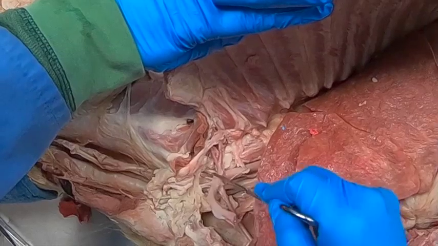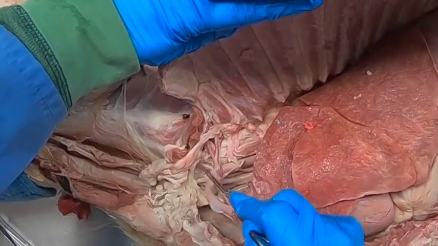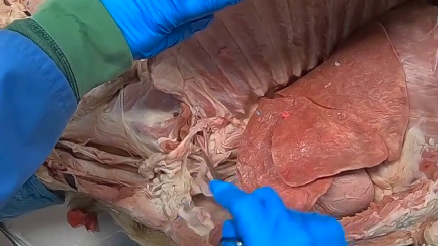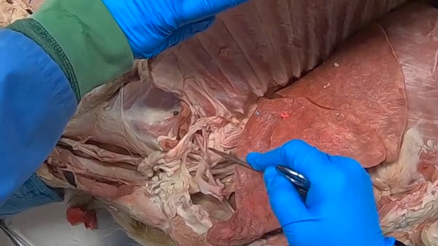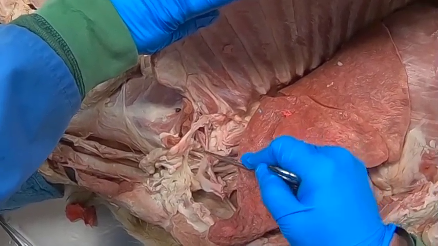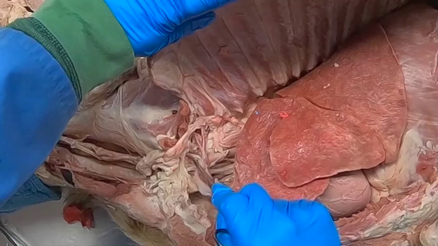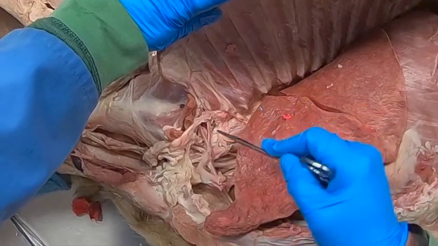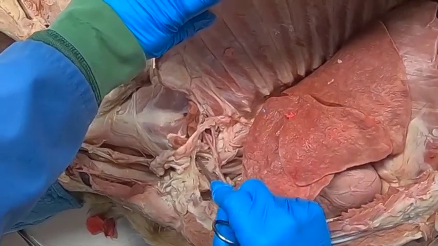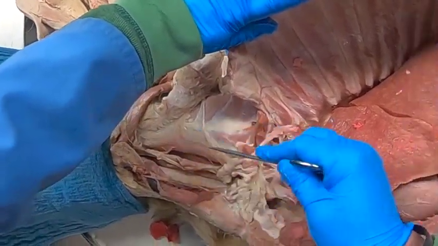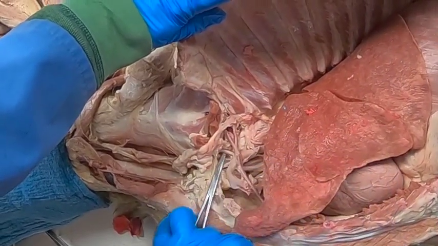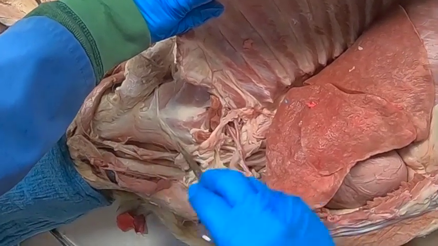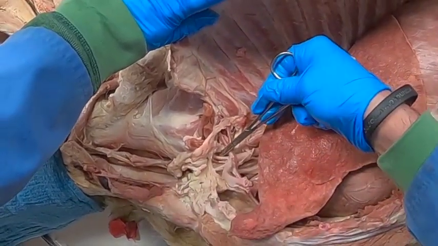We notice here we've got 2 branches that come off very close to each other. Often this one here comes off prior to this one. Okay, so we have a little bit of an anomaly here. Sometimes they come off a common trunk. This one is always coming off more medial to this one. Okay, so this one here, it looks like it's going straight up the neck. Well, in fact it is. It's actually going through the transverse processes of cervical vertebrae 1 through 6. And so this is the vertebral artery.